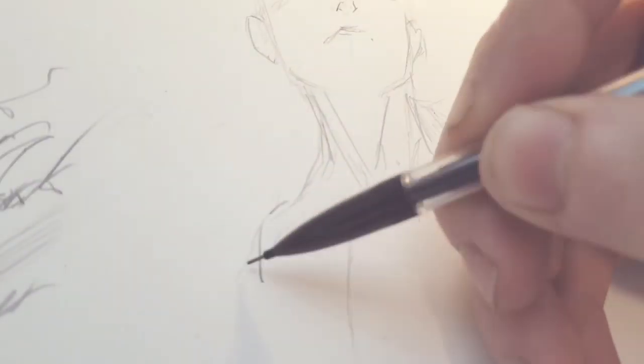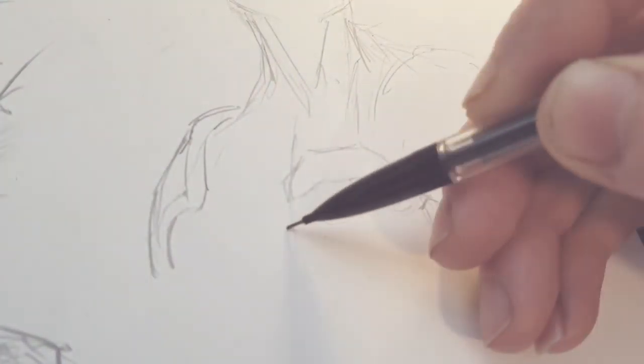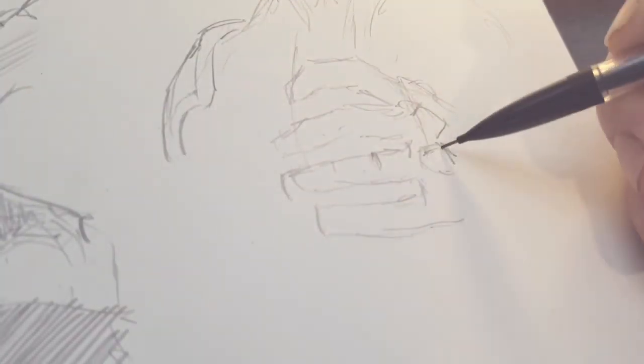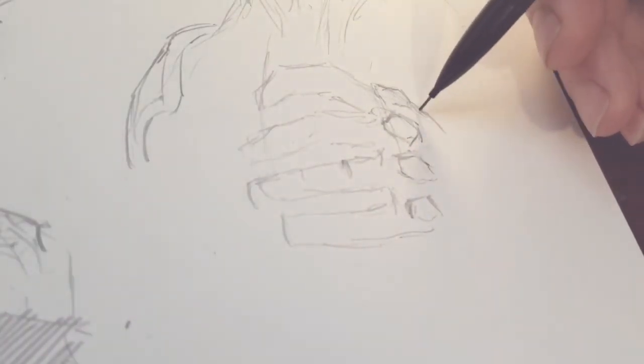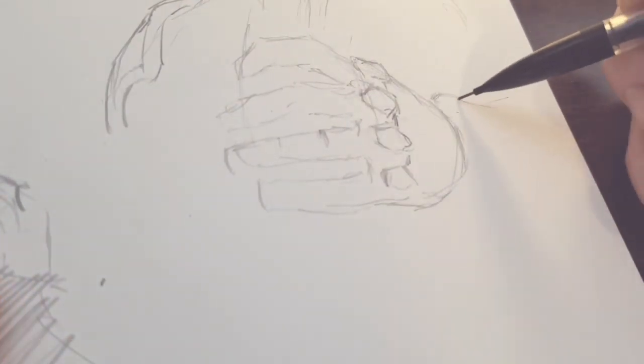Who is it? Can you guess who it is? If you guessed Homer from The Simpsons, you are correct. No, it's not Homer, obviously. It's Genos from One Punch Man.